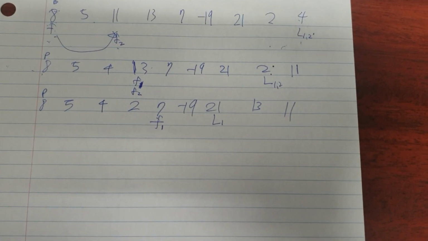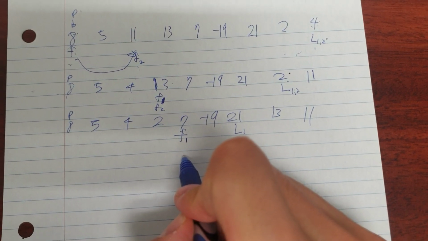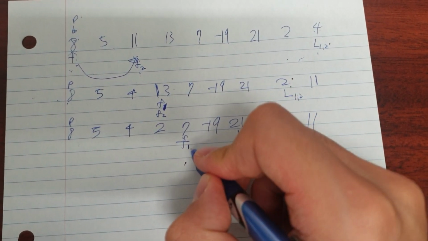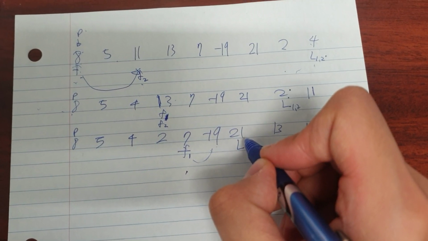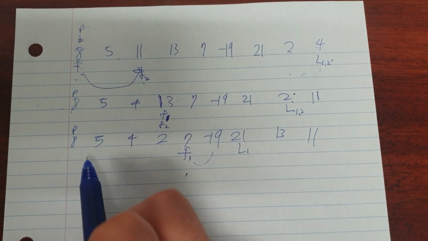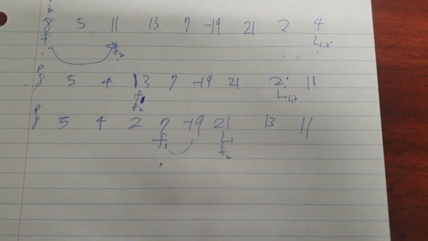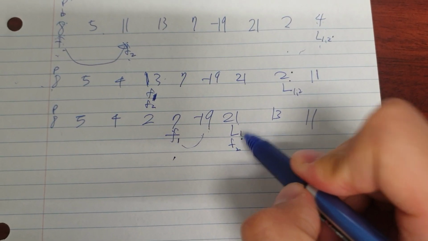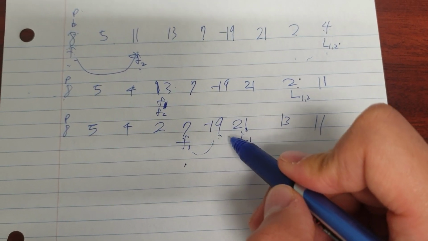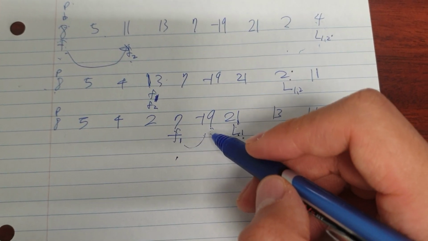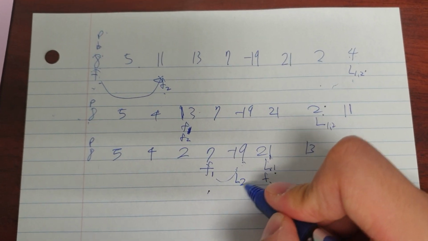We compare 7 and 8, and 7 is smaller than the pivot point, so you can move up another place over here. And 19 is smaller than 8, so you can continue to move on to the next one. And 21 is greater than 8, so it stops over here. On the other hand, for the last element, 21 is greater than the pivot point, so we can move on. And negative 19 is no longer greater than 8, the pivot point, so it stops over here.